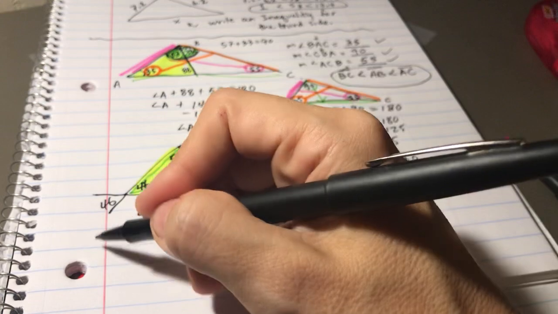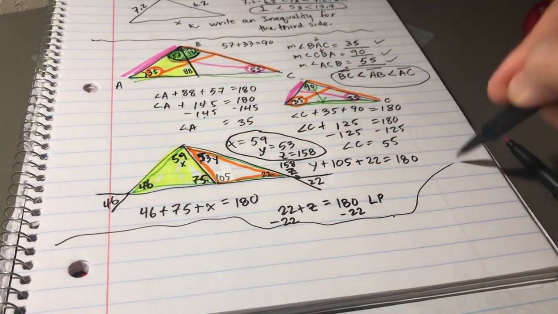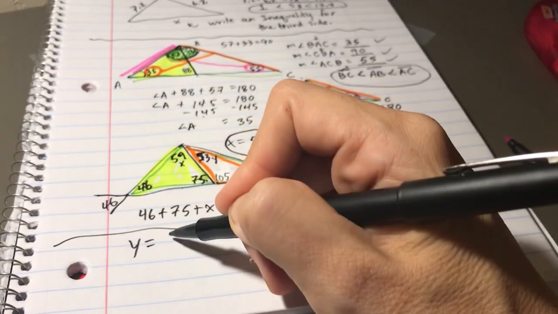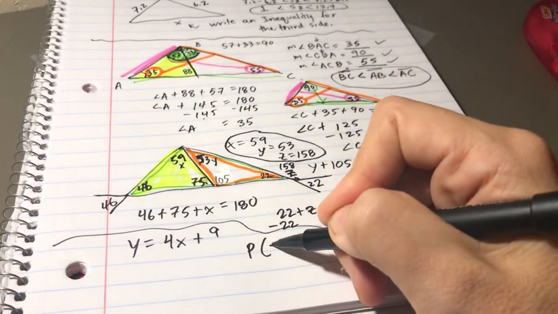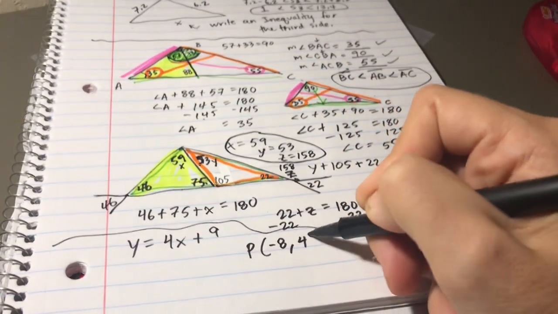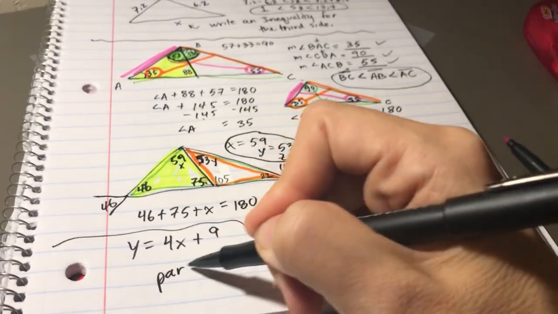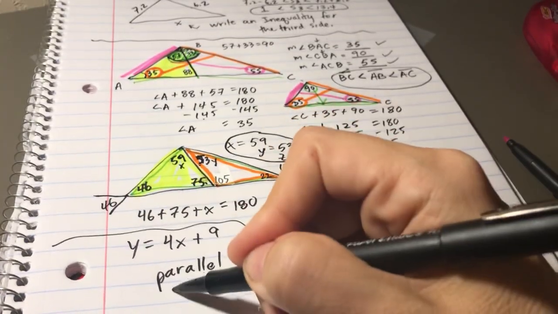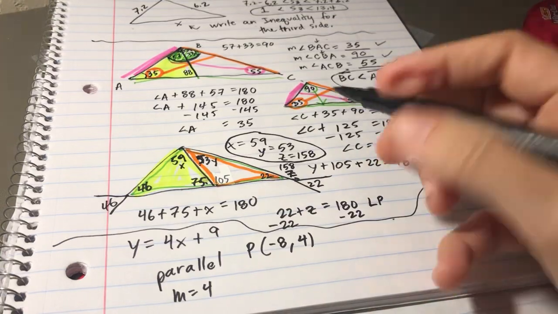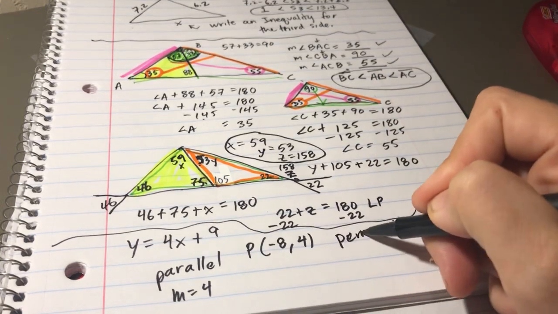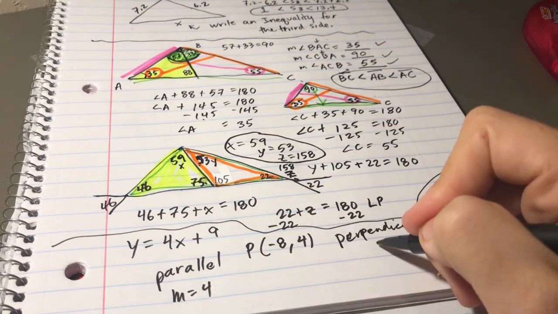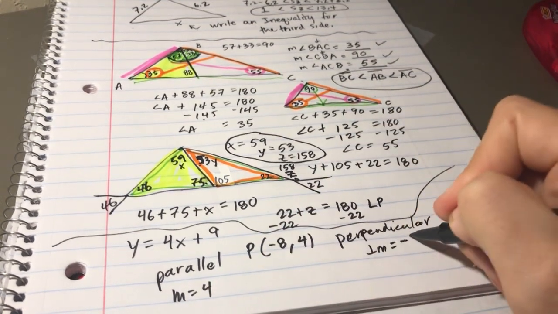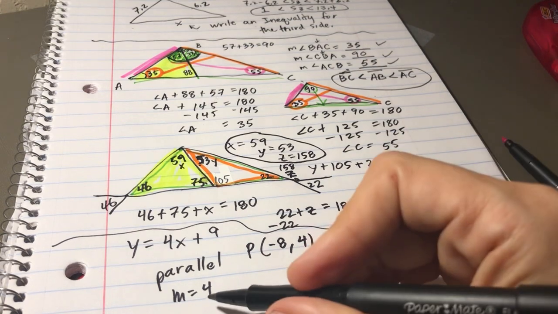Now, last but not least, one of the problems that we know will be on the test is they'll give us an equation and a point. Now, if they say the word parallel, I'm going to just keep the slope the same. But if they say the word perpendicular, I have to take that slope and make it negative if it was positive.